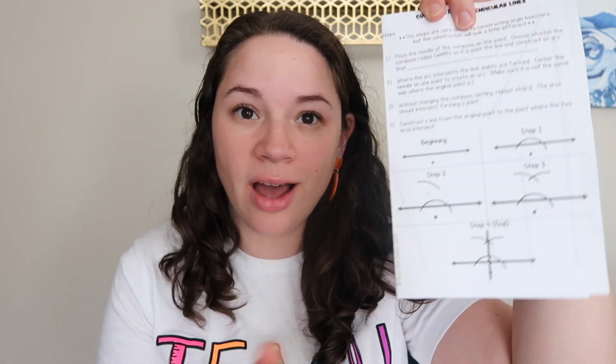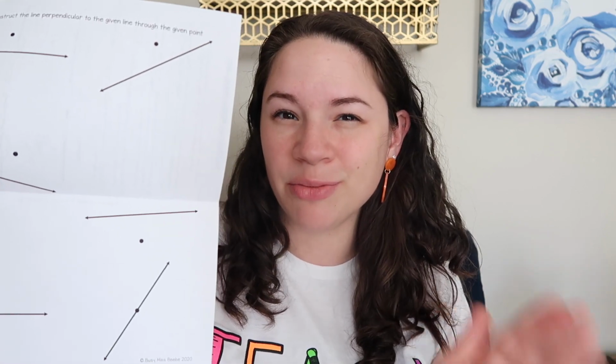The only thing that's different here is that the point may or may not be on the line, and I've seen completely different constructions done based on whether or not the point was or wasn't on the line, but you can do the same construction for both. So I just teach my students one thing, keep it simple.